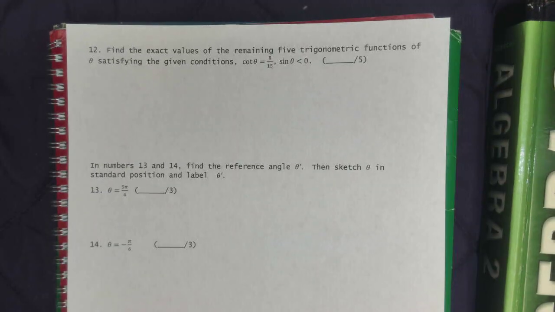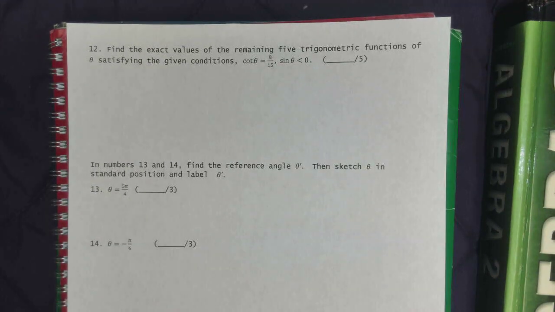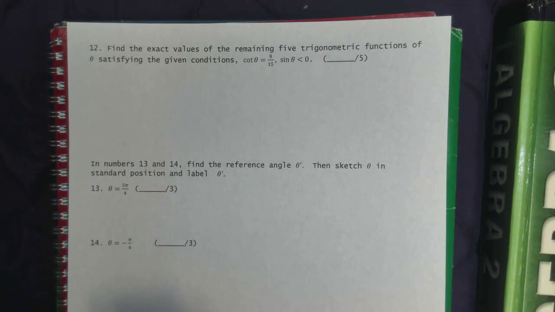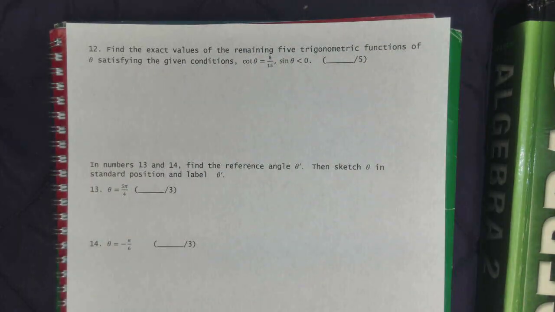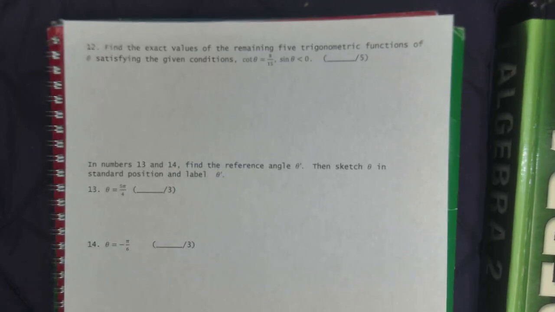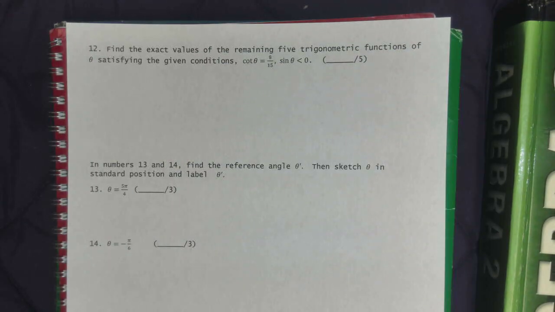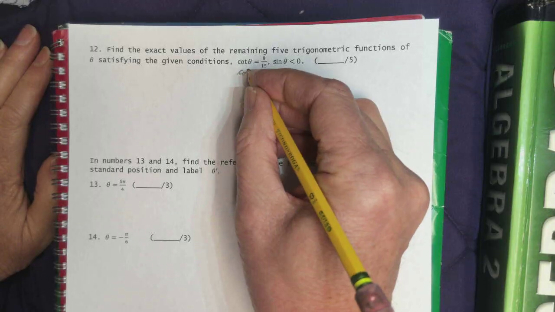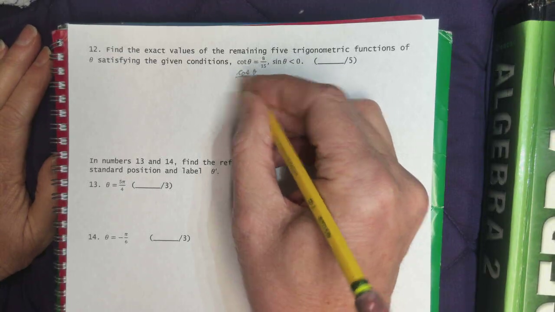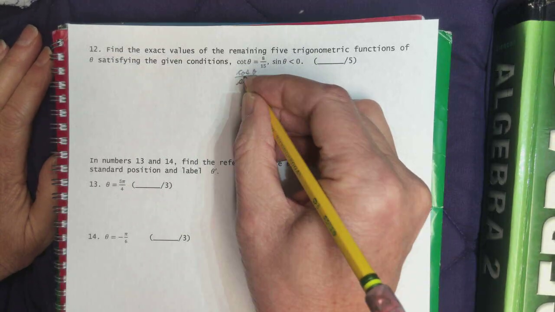All right, number 12. Find the exact values of the remaining 5 trig functions of the theta satisfying this condition. Cotangent of theta is 8/15, and sine of theta is less than 0. All right, so cotangent is cosine of theta over sine of theta.